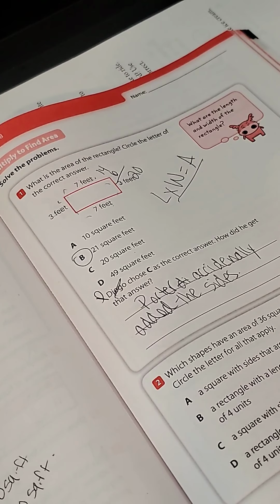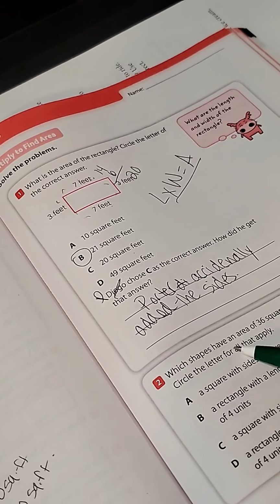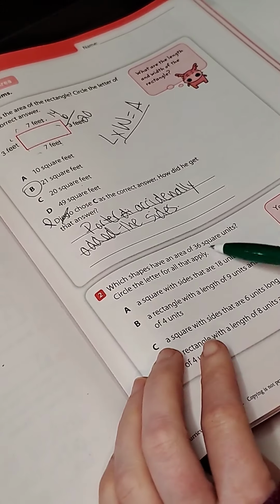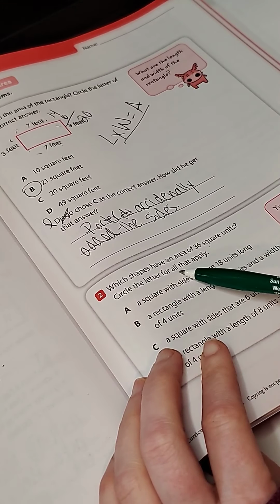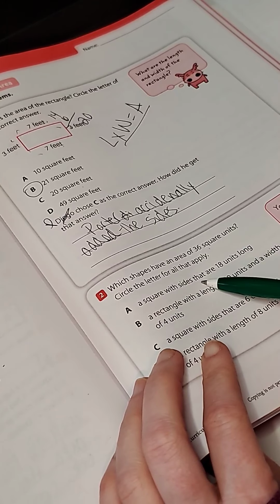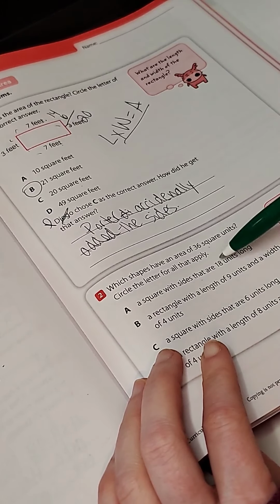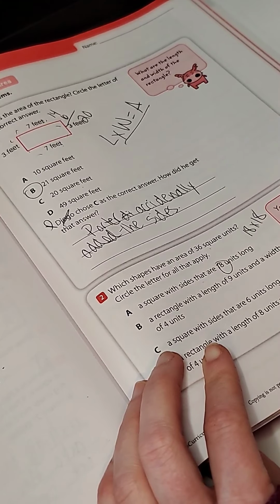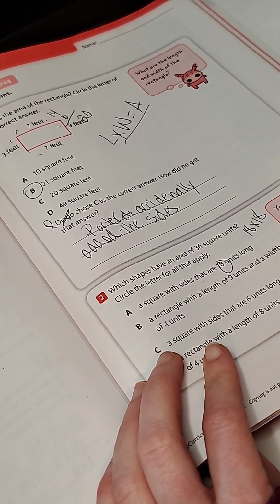Number 2, which shapes have an area of 36 square units? Circle the letter for all that apply. A square with sides that are 18 units long. So that would be 18 times 18. That does not equal 36.